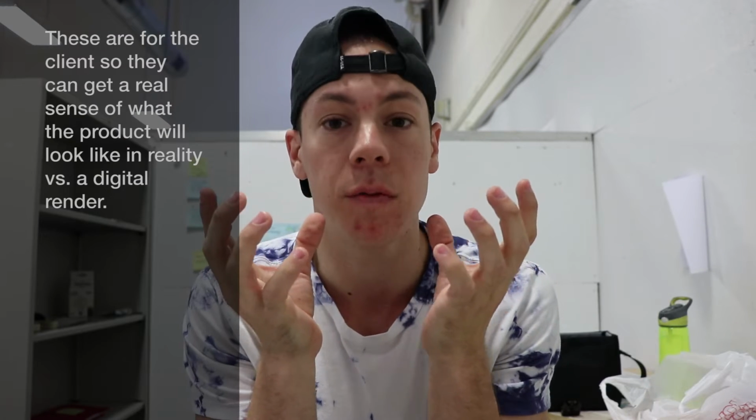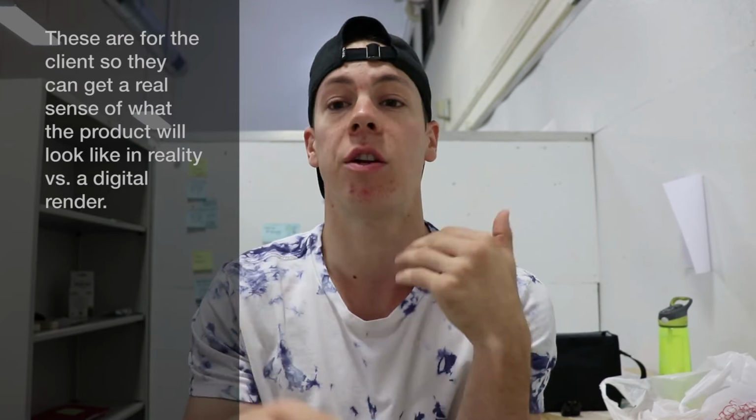Once you get that done, you can start making things like 3D printed models, just so you can show the client, alright, this is exactly what it looks like, this is how big it is, and this is what it's going to be. And then you test again, test again, test again, and hopefully everything goes smoothly so that you can just start producing it.